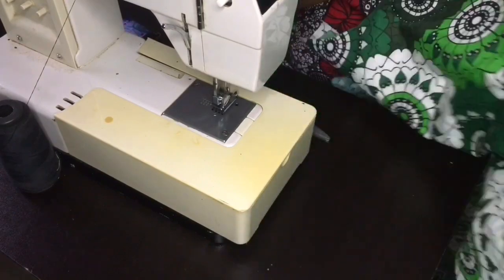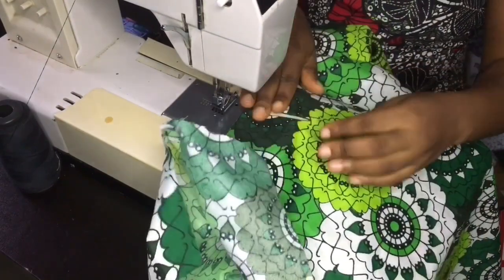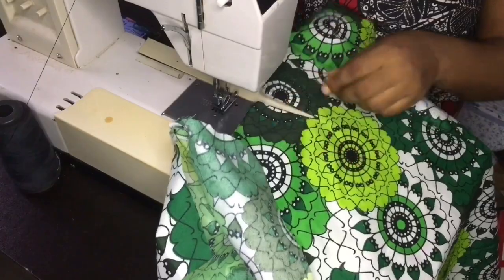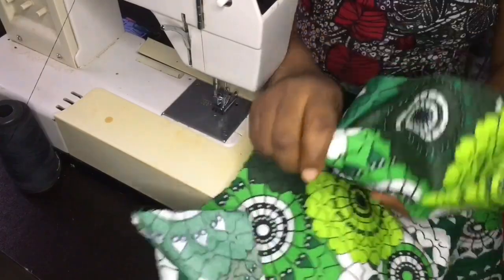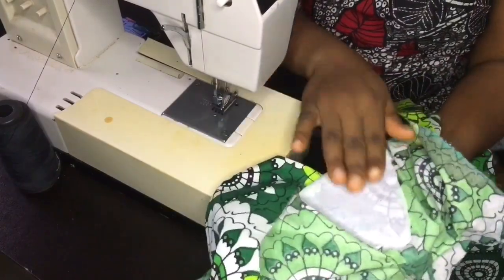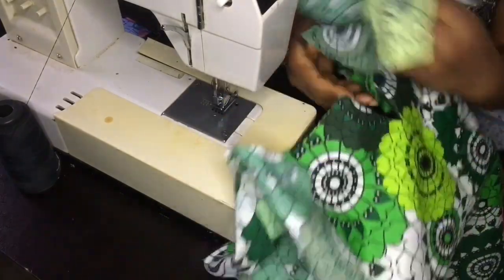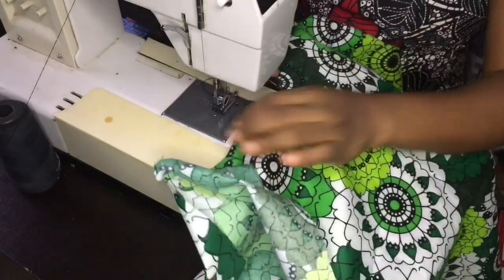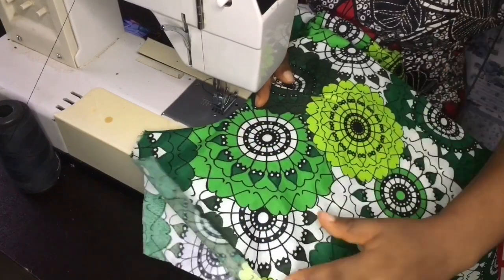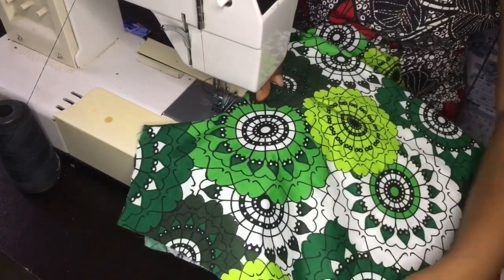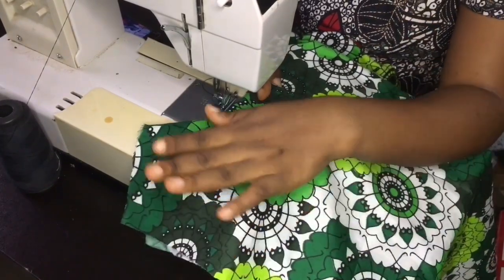I'll flip the facing inside and give this a good press so it stays down. I put paper stay there so that it holds the shape. So let me go and press this down and come to join the sides and also show you how I'll attach my pockets.